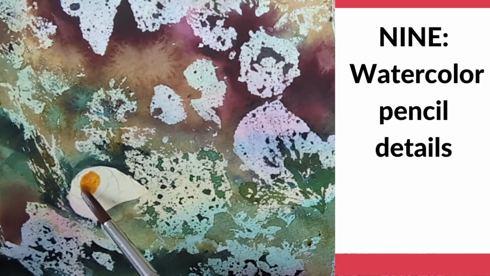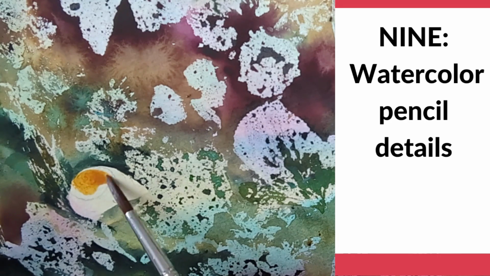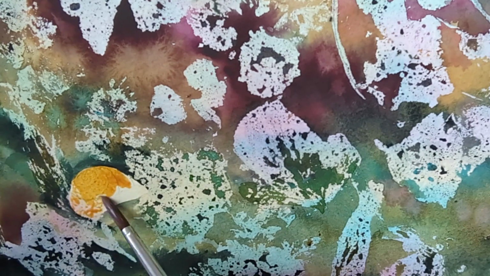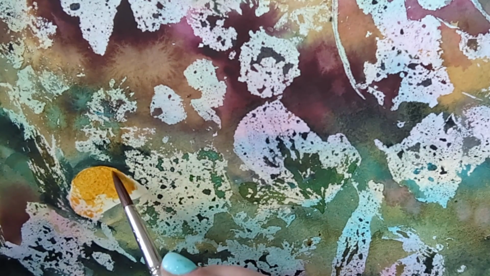So the next technique I'm going to use is working in with watercolor pencils. Now, I want to stick to my limited palette, but I haven't quite got the right yellow here. So, I mean, it's not a bad yellow, but what I might do actually is add a little white to this shell because there is actually some white on it.